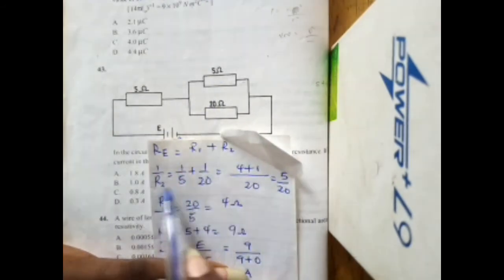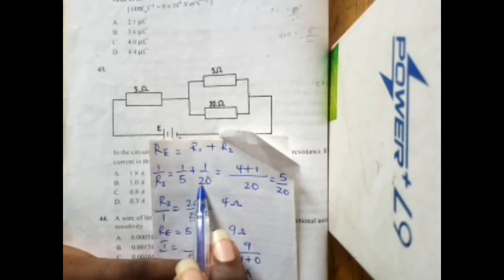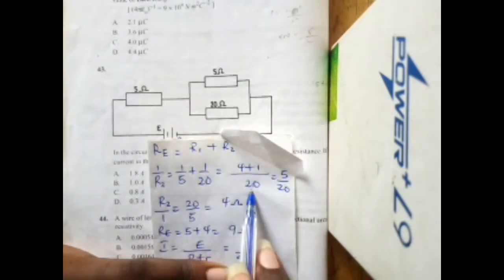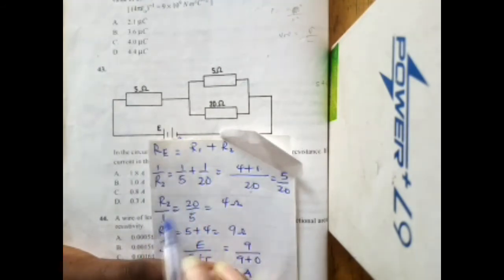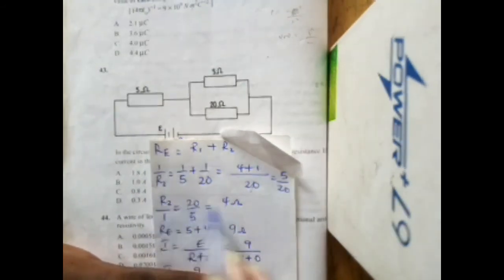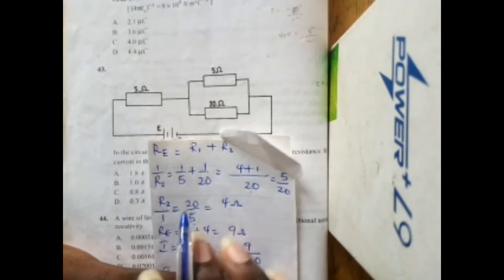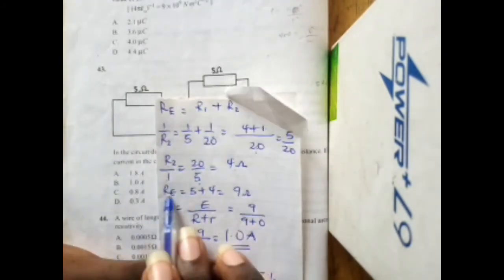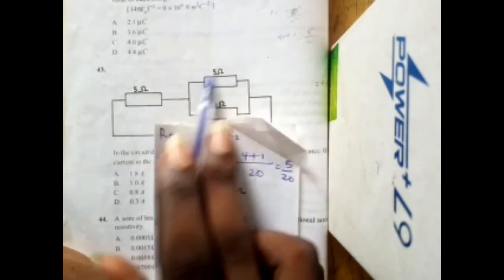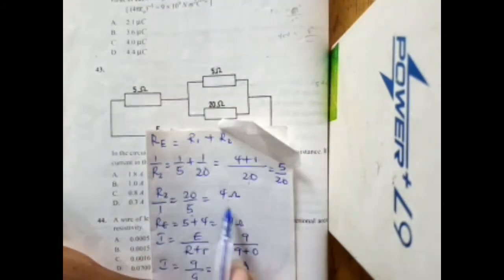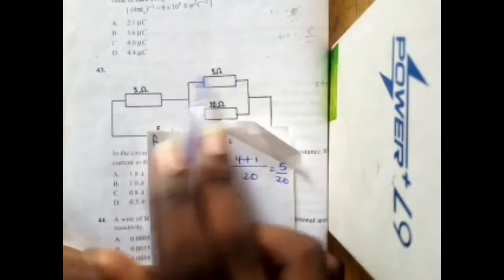So for R2, 1 over R2 equals 1 over 5 plus 1 over 20. Parallel connections. Find the LCM. I have 4 plus 1, so that gives me 5 over 20. So inverse, R2 over 1 is 20 over 5. R2 is equal to 4. 20 divided by 5 is 4 ohms. So I have the effective resistance to be equal to 5 plus 4. 5 plus 4 ohms gives me 9 ohms.